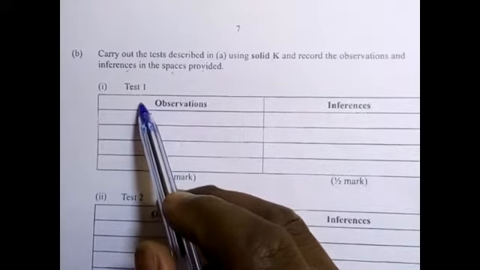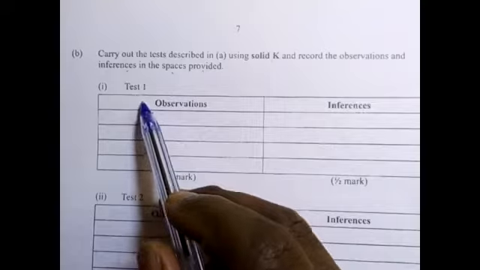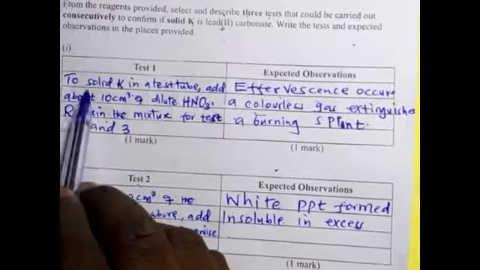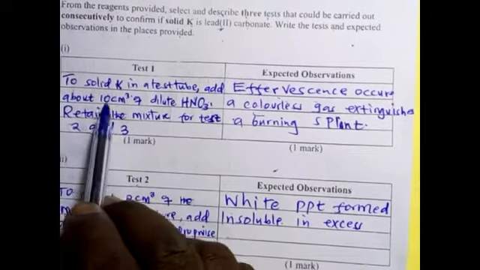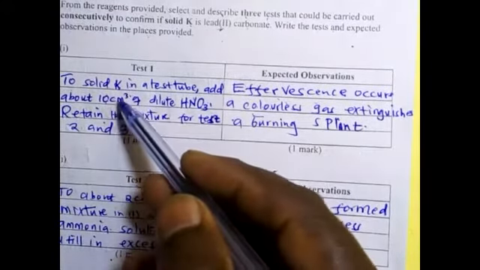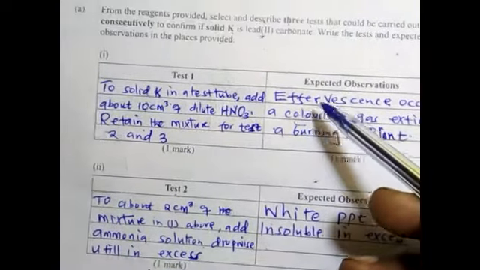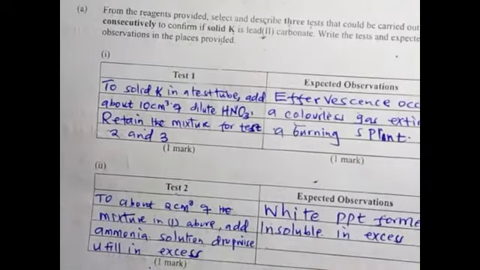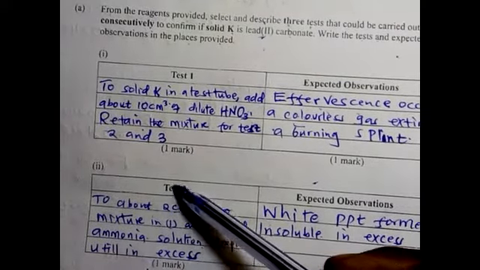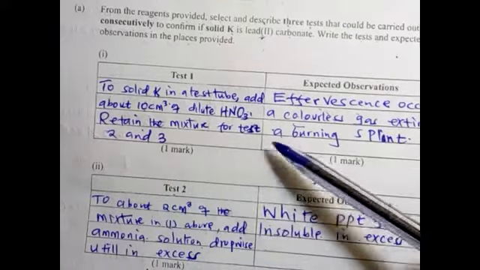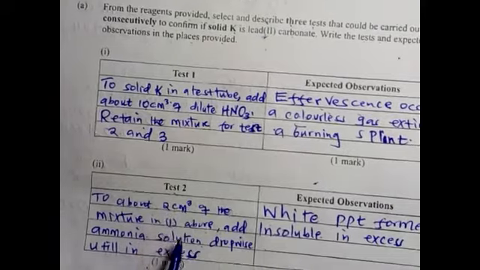So you see in the first one, solid decay in a test tube, add about 10 centimeters. So that is now the work they were supposed to do practically, so that they could make this observation. Majority did not understand that. I think that's why they failed very much this year, the practical part of it.